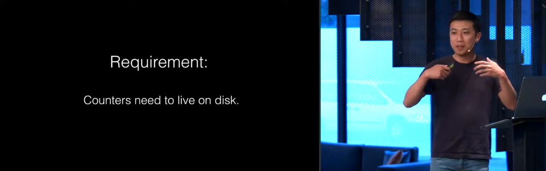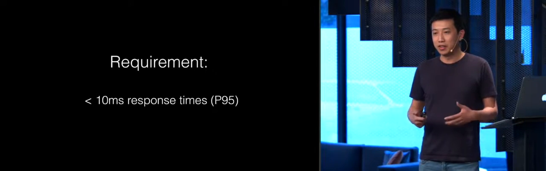The goal here is simple. We want to move most of our count data from memory to disk, but still offer a relatively low latency. We don't have to have extremely low, sub-millisecond latency, but relatively low latency is important here for our stream processing workers.